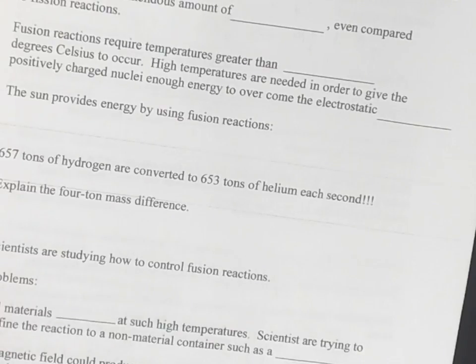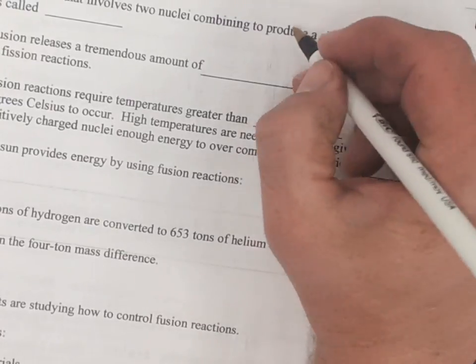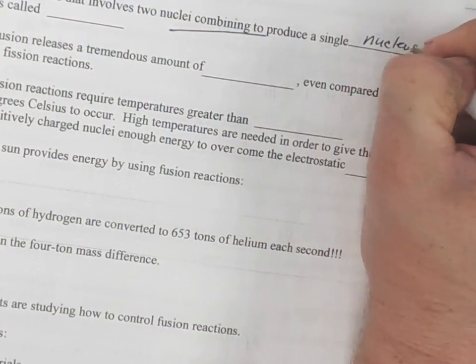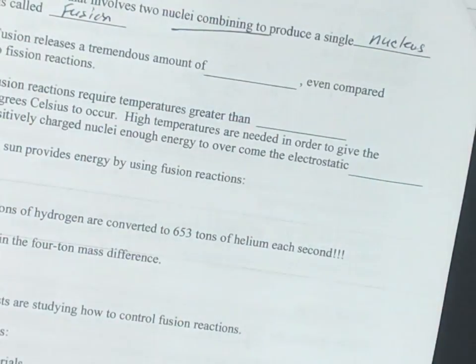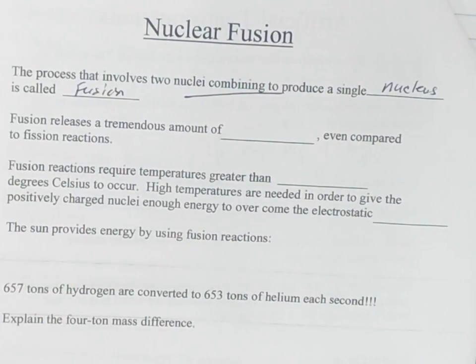Nuclear fusion. A little bit different than fission. The process that involves two nuclei combining to form a single nucleus is called fusion. The way I keep these straight: fission breaks apart, fusion puts together. If you undergo fission, you take one heavy atom and break it into two lighter ones. When you undergo fusion, you take two lighter ones and fuse them into one.